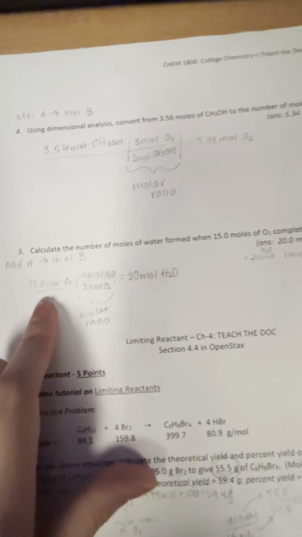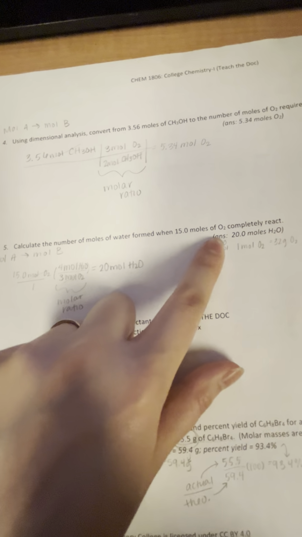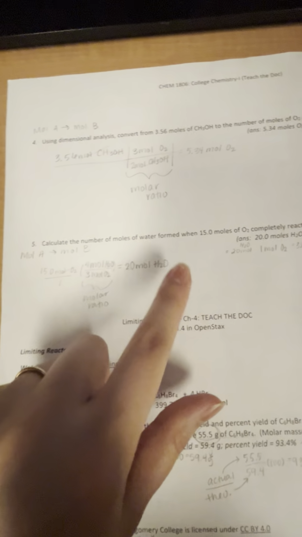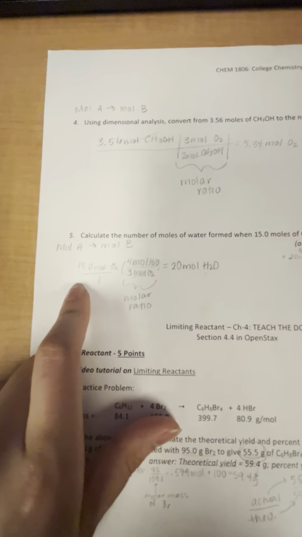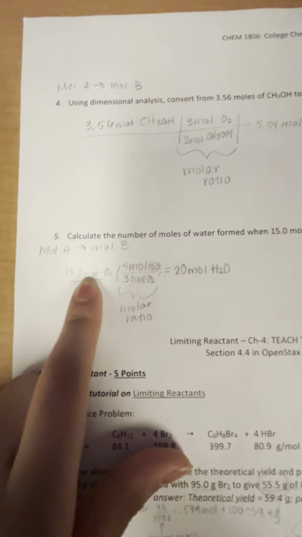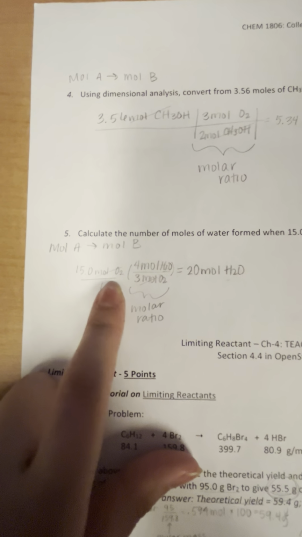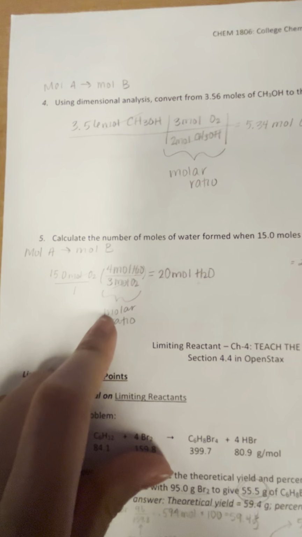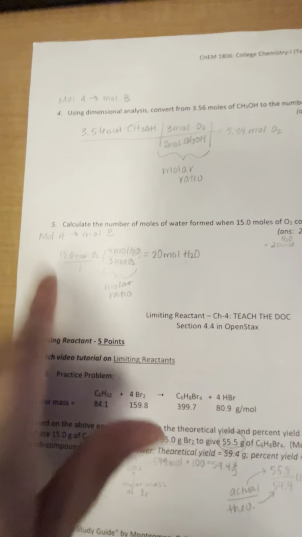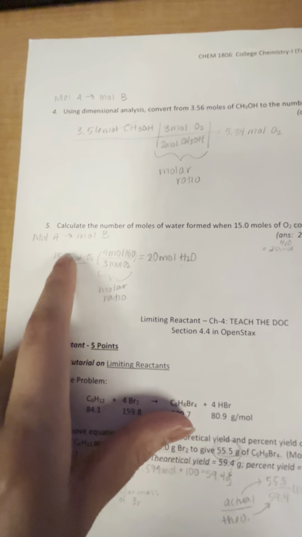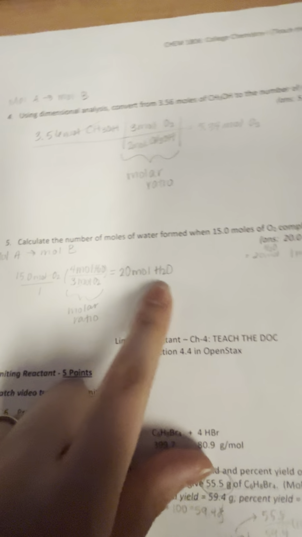So this one is 15 because I got 15 moles of O2 right here to completely react with water. So this is 15 moles of oxygen over 1, and this is the molar ratio again of the balanced equation that we did. So multiply that across, equals 20 moles of H2O.